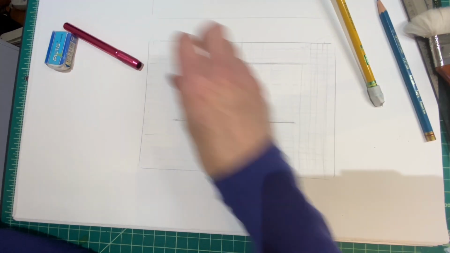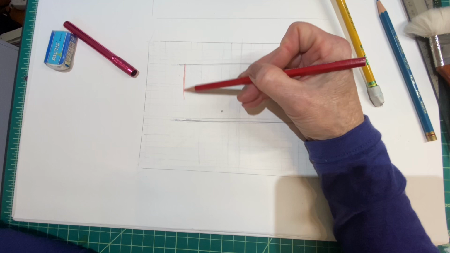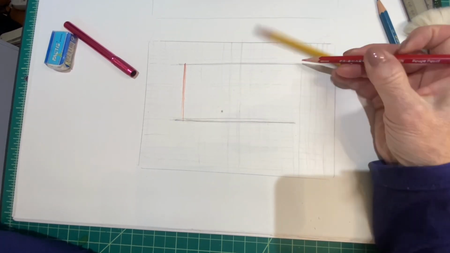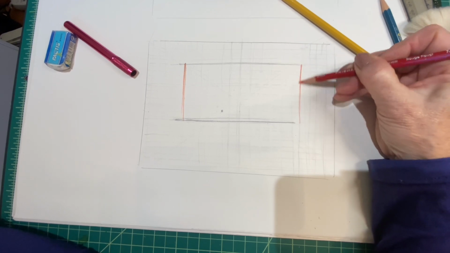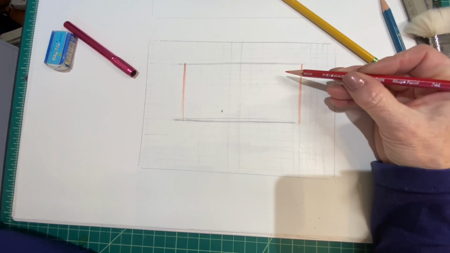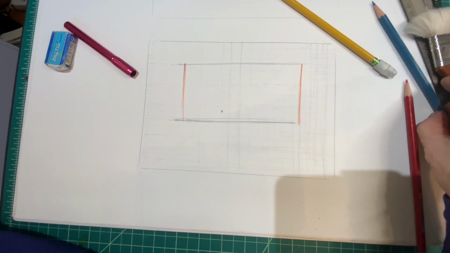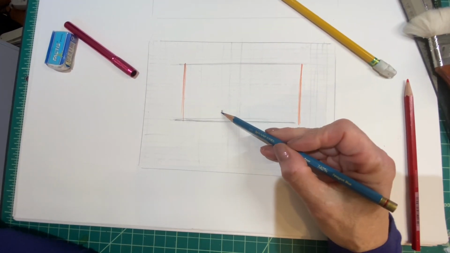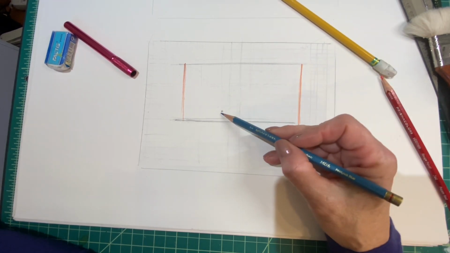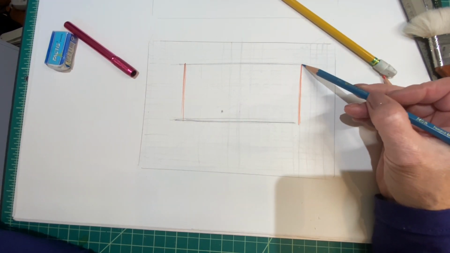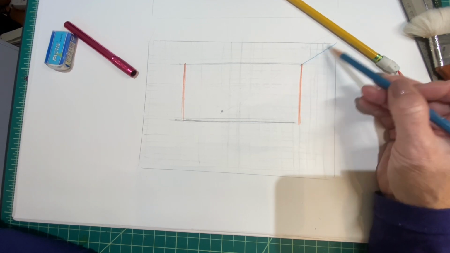So I've got to switch to red for my vertical line. And I'm going to make a vertical line for this corner of the living room right there. It's kind of an orangey red, but that's what it is. And now I'm going to use this vanishing point and align that lightly. I'm just going to travel lightly through here and not press down until I get to the line for where the ceiling is going to go.